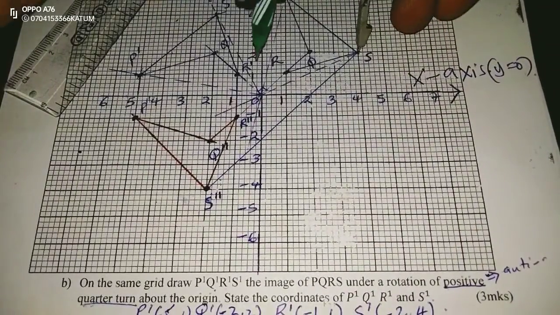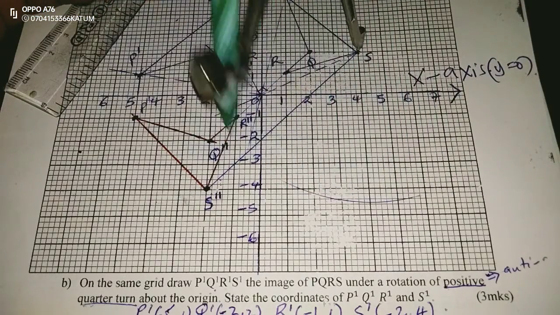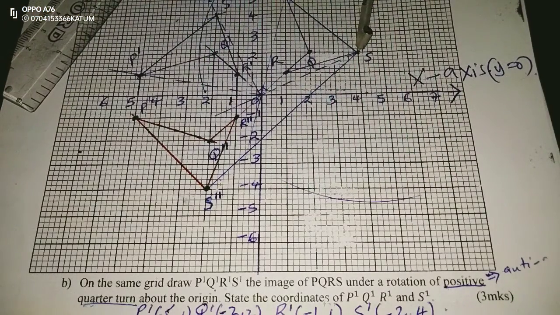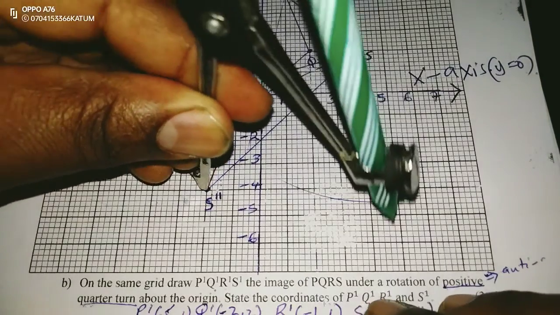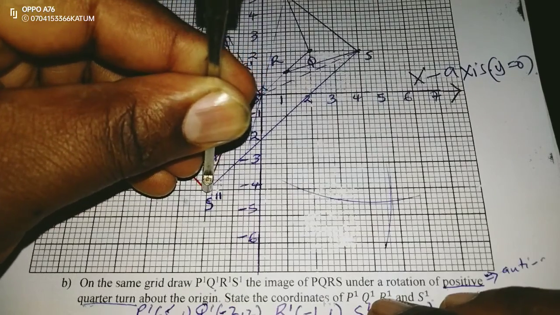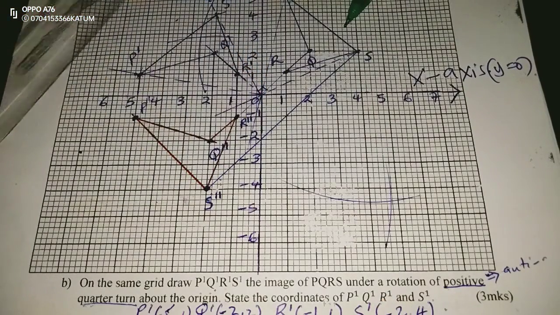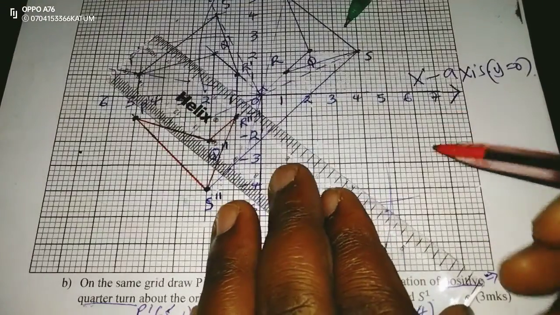S prime now should be bisected. So I will stand here, I make an arc, then now using the same radius on the other side, I make an arc. Then now I can connect to come up with that perpendicular bisector.